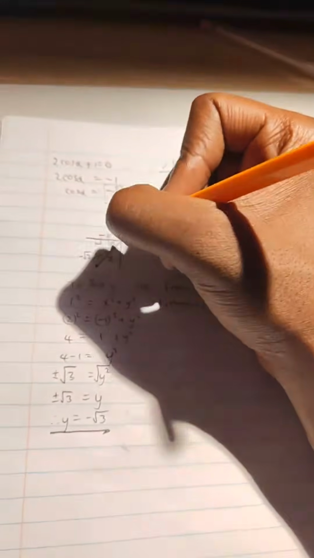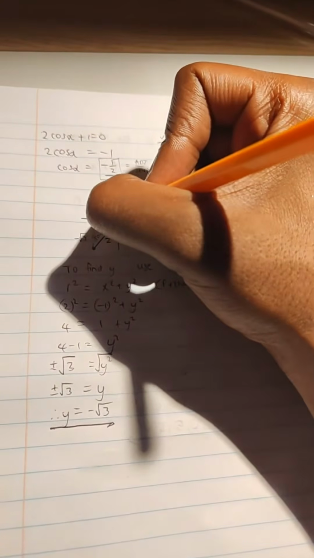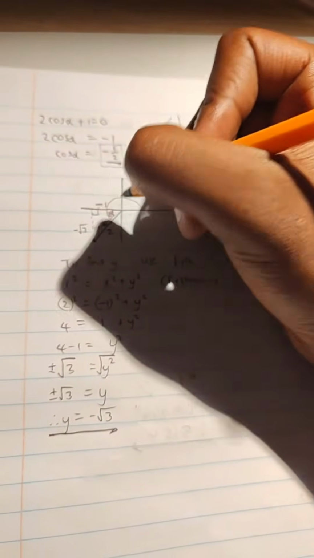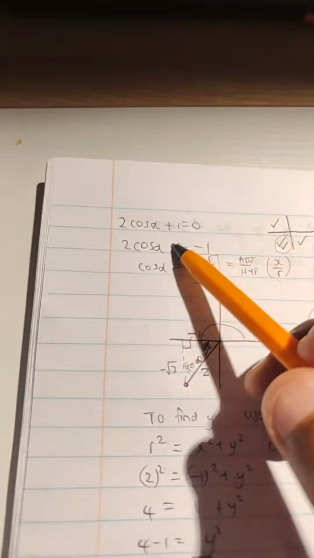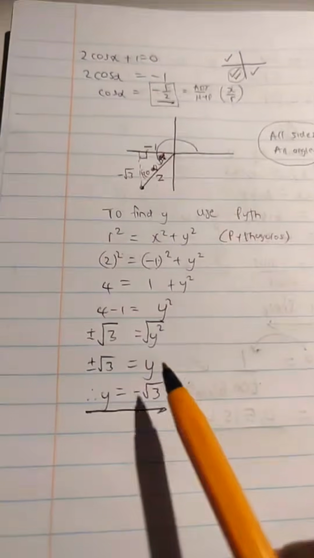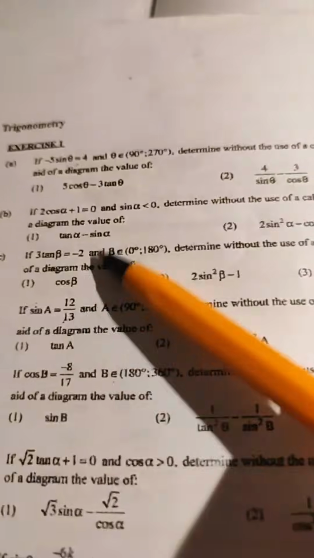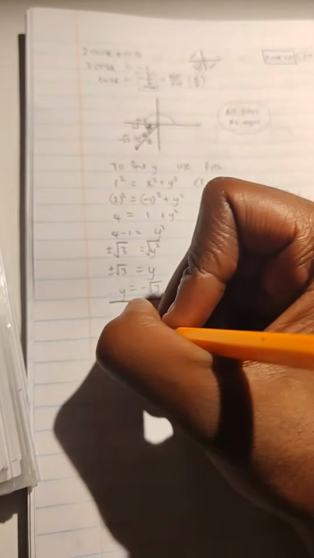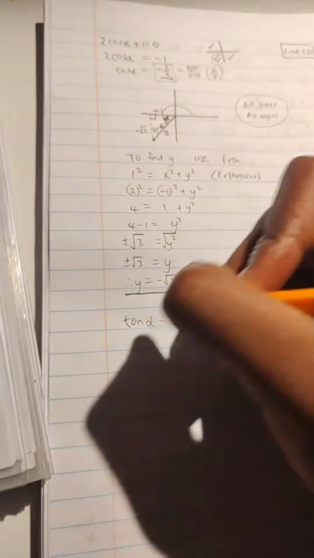Sorry, that's alpha, not theta. So I'm supposed to say 90 minus alpha and alpha, because we are dealing with alpha, not theta. I'm so used to theta, but it's alpha, guys. Then the question says, determine using the diagram tan alpha minus sine alpha. So I'm going to say tan of alpha minus sine alpha.